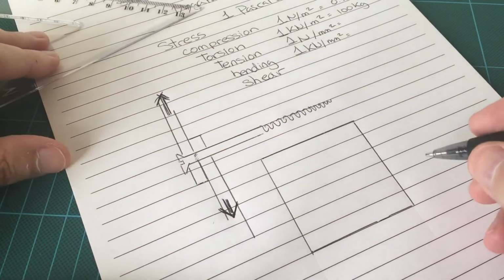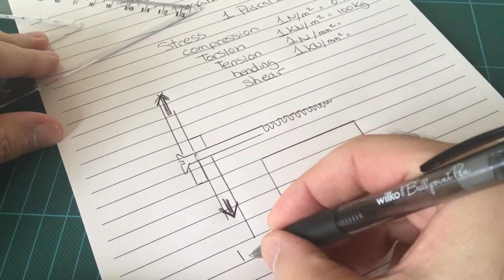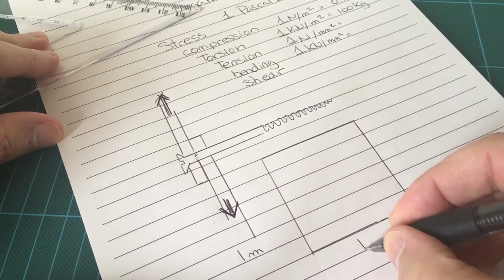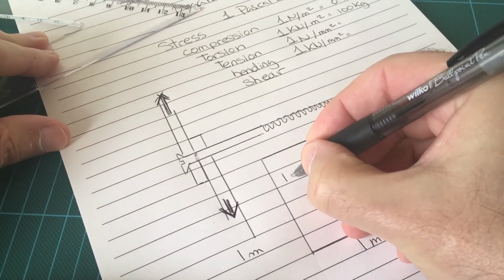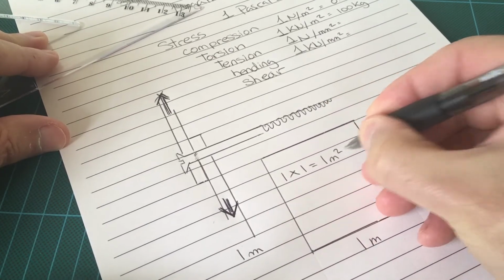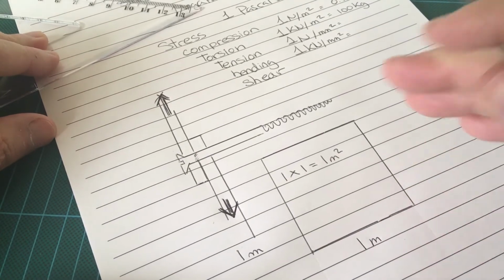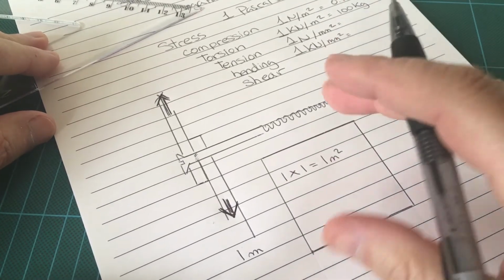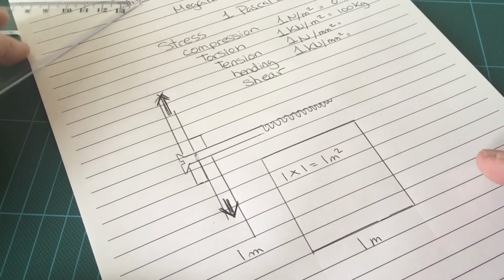We got the square, and I say this square measures 1 meter by 1 meter. So 1 meter times 1 meter equals 1 meter square. That's what we got, 1 meter square. And that is the table we're talking about, the table where we had one heavy person standing on and all that.